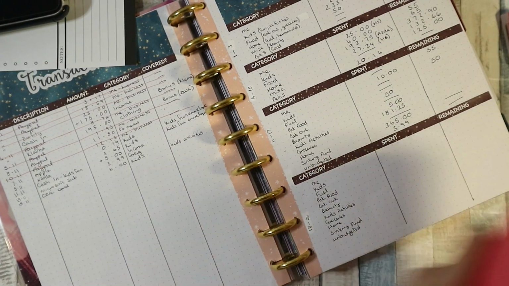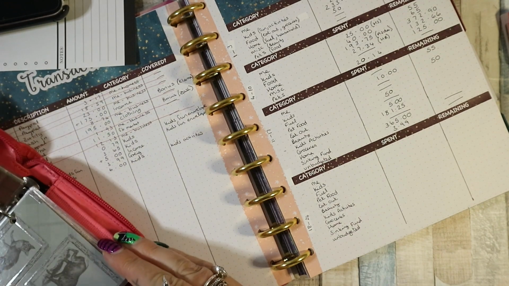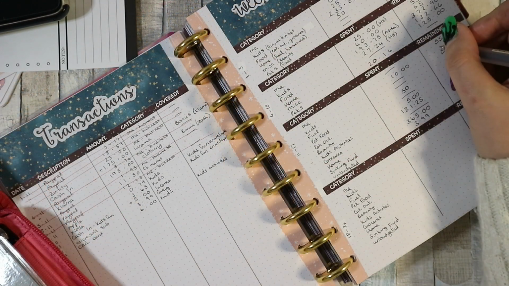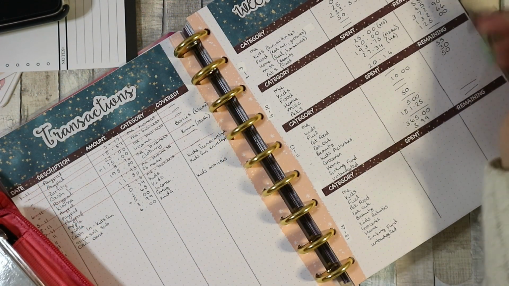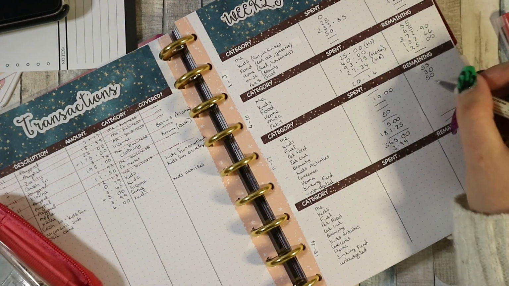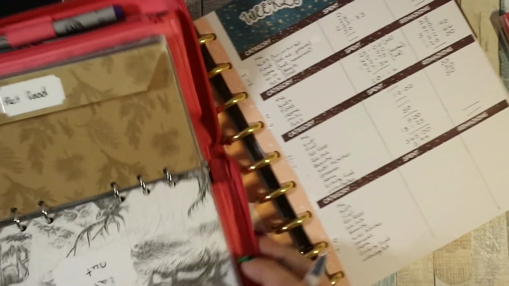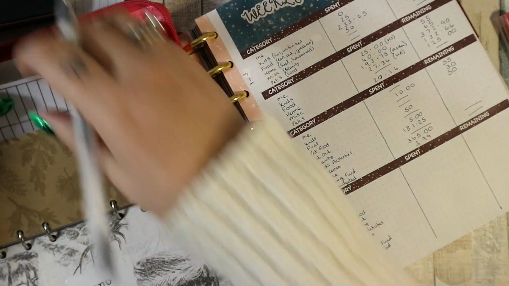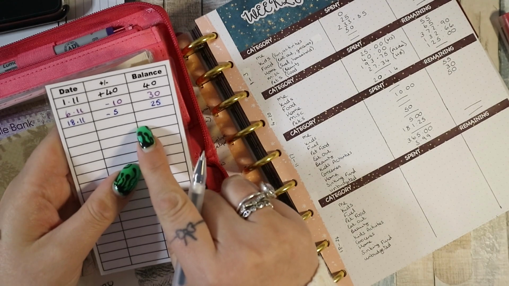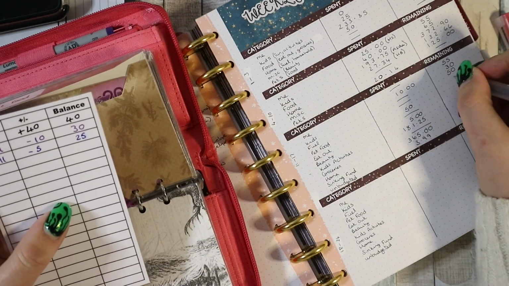So the kids have got £30 left. Pet food, I'm just going to check actually in my envelopes. So pet food, so this was the week 17th. So I have spent from pet food, but it was before that. So they had 30 left.